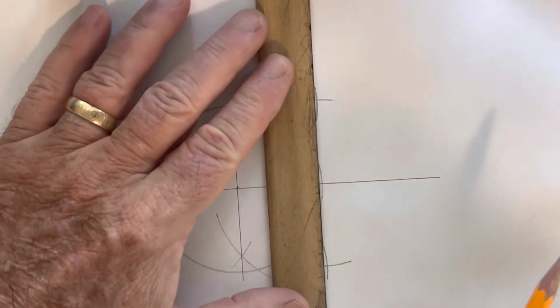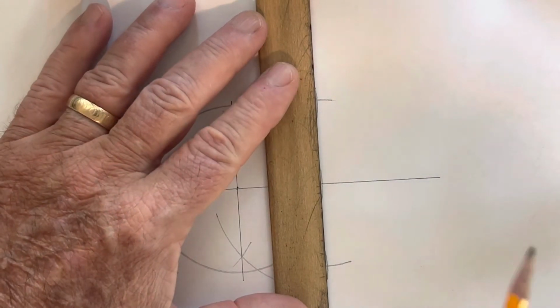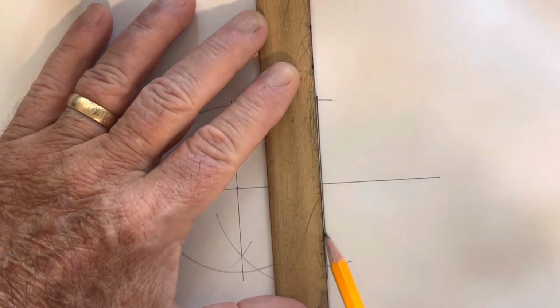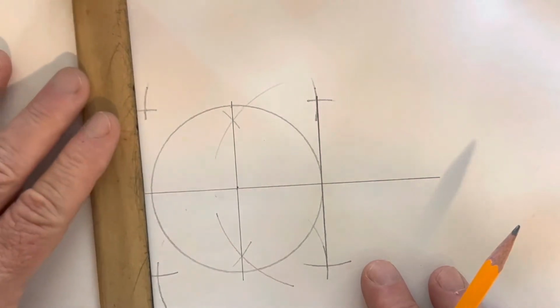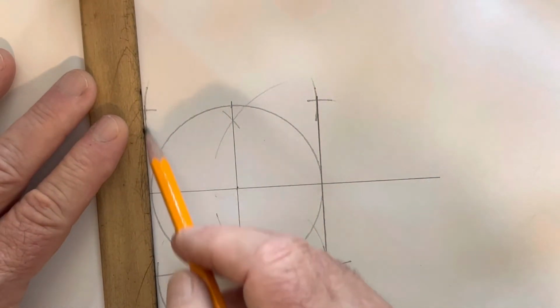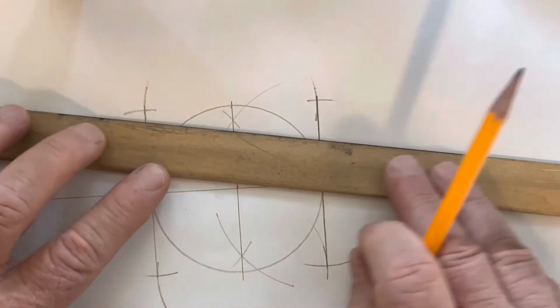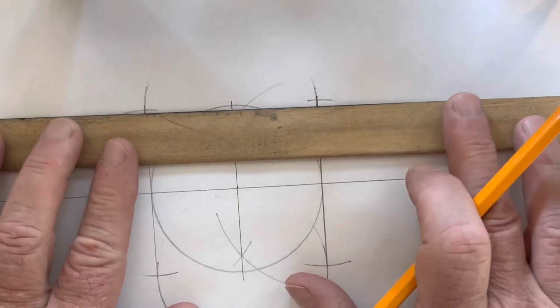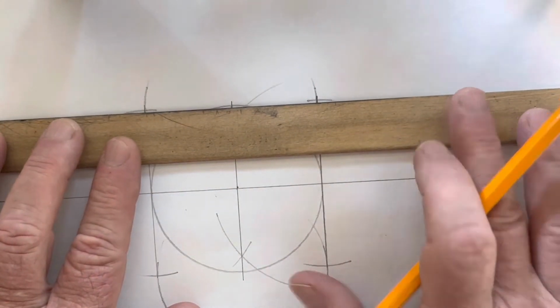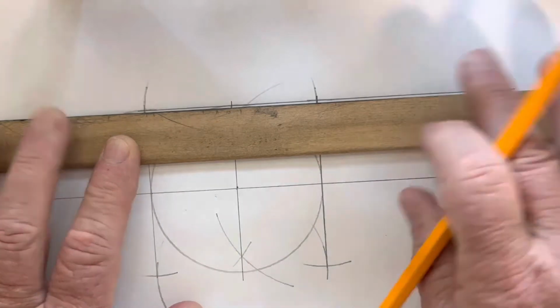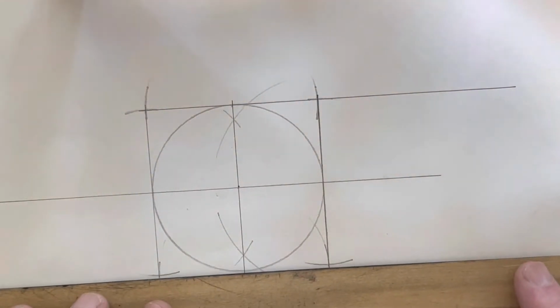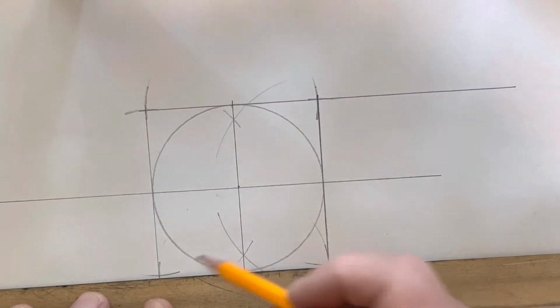Now I'm going to close off these marks into a square. I'm going to extend the lines out to the right because we're going to construct our golden rectangle from these measurements.